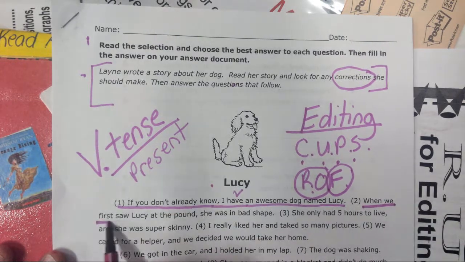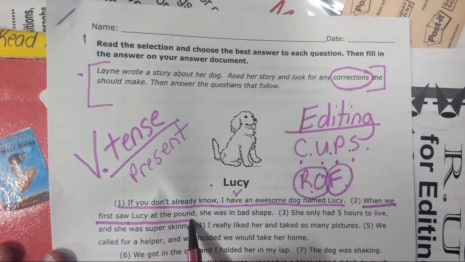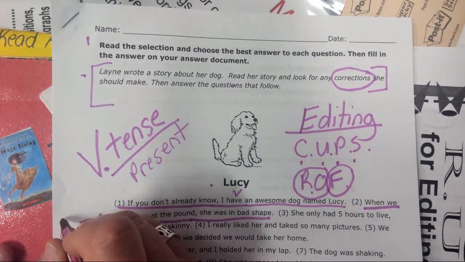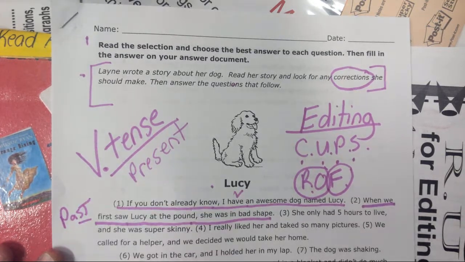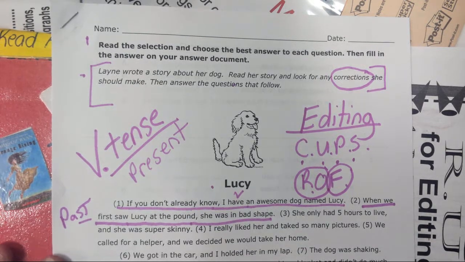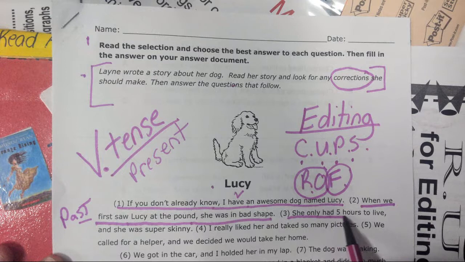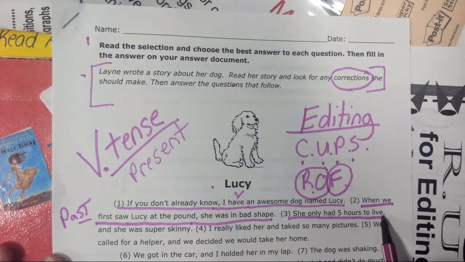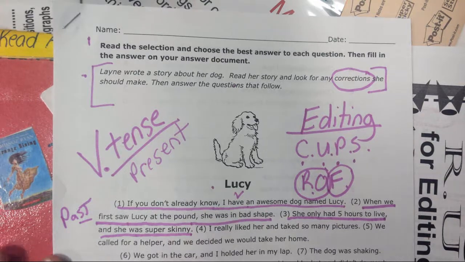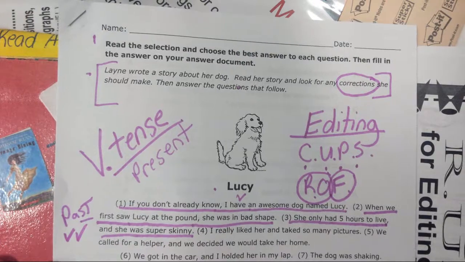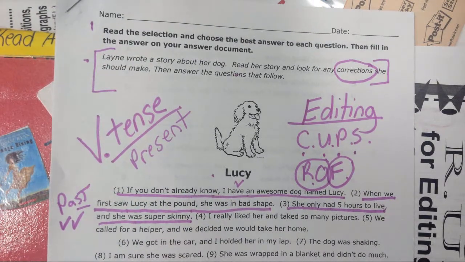When we first saw Lucy at the pound, comma, she was in bad shape. All right, notice that this sentence is in past tense because they're telling us a little bit of story about when they got this dog, Lucy. Let's keep reading and continue to see what tense it's in. She only had 5 hours to live, comma, and she was super skinny. The third sentence is also in what? Past tense. So I've got two sentences in past tense. So I need to pay attention to that.